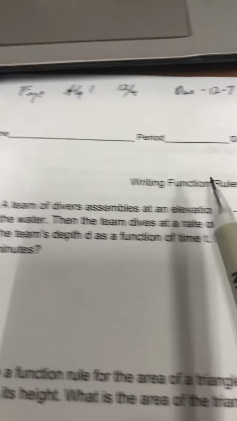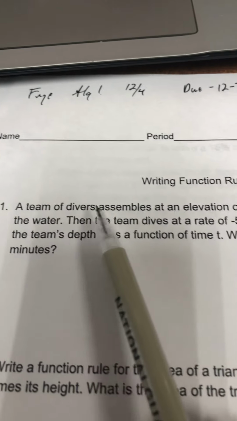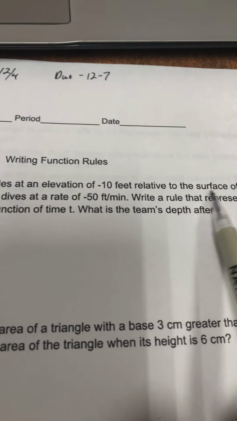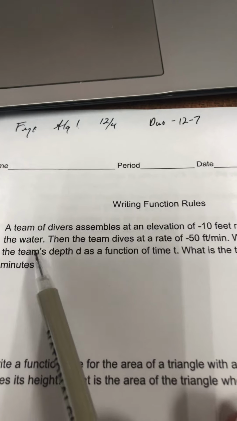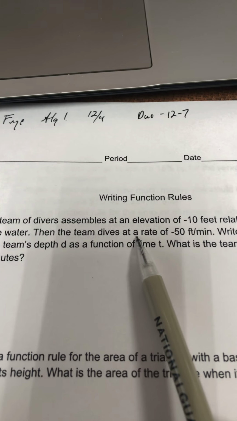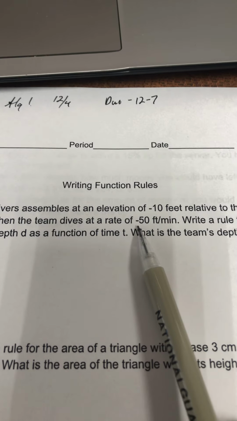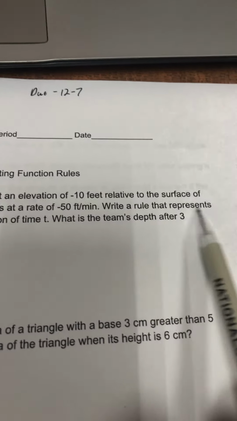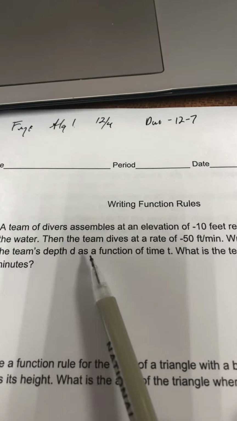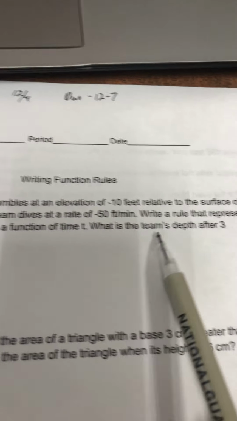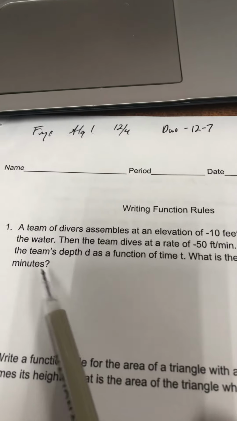So, writing function rules. For number one, a team of divers assembles at an elevation of negative 10 feet relative to the surface of the water. Then the team dives at a rate of 50 feet per minute going down, negative. Write a rule that represents the team's depth d as a function of time t. What is the team's depth after 3 minutes?